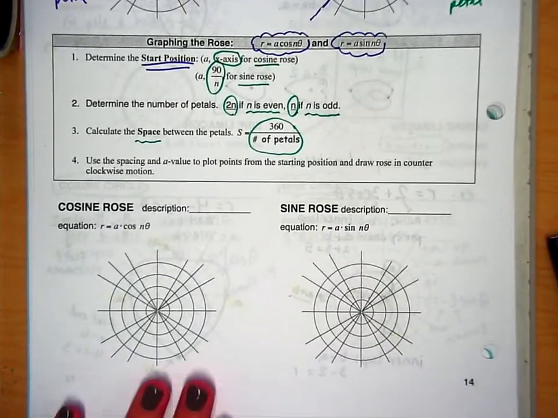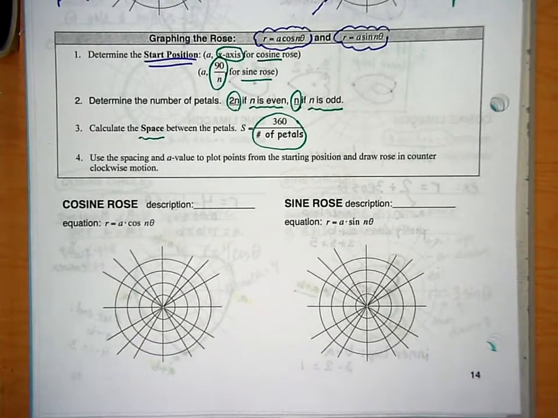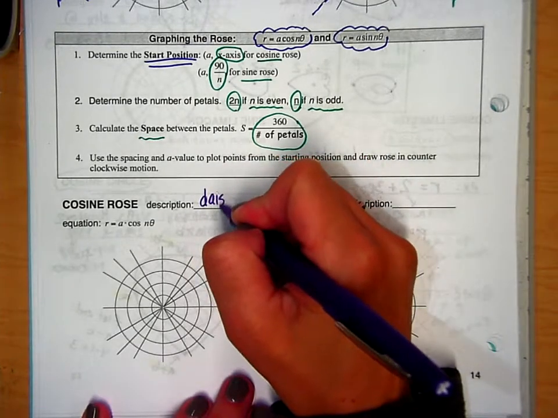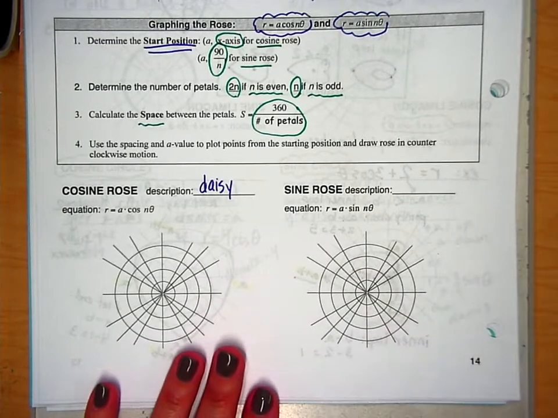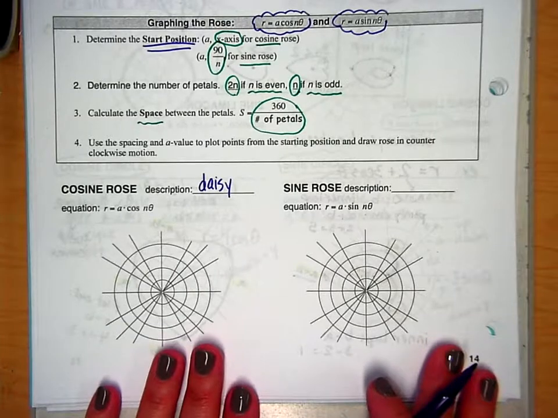Let's try one. So cosine rose. Description. It's actually not even a rose. They don't look like roses, like a rose would look like, right? I think they look more like daisies, to be honest. So I'm going to call it a daisy. But I don't really know much about flowers. Daisies are the white ones, right, with yellow in the middle? Yeah, this looks like a daisy. You'll see.